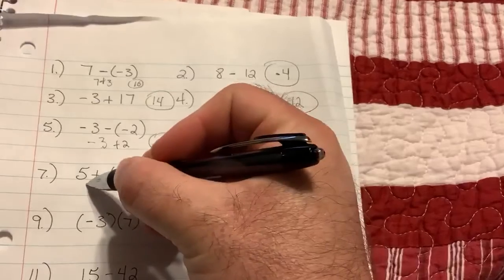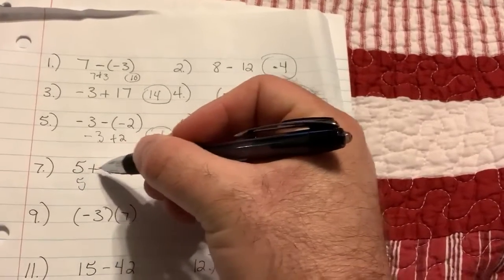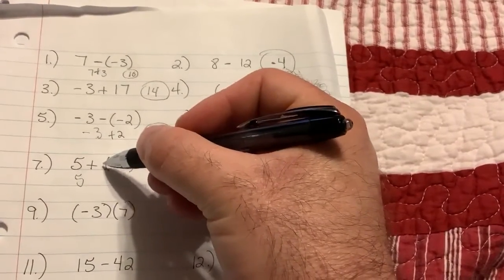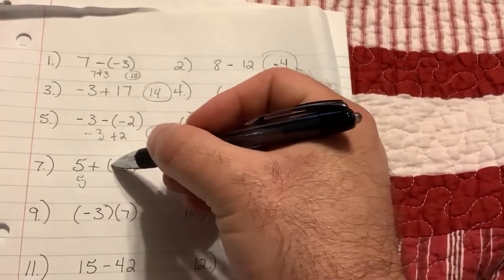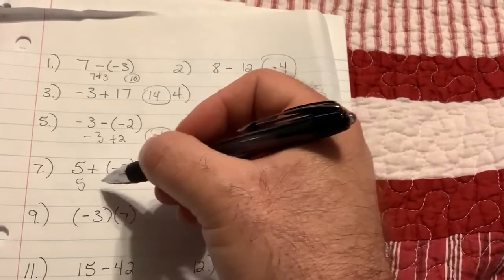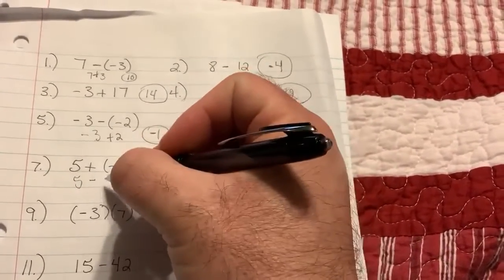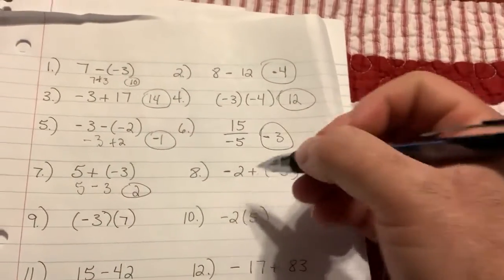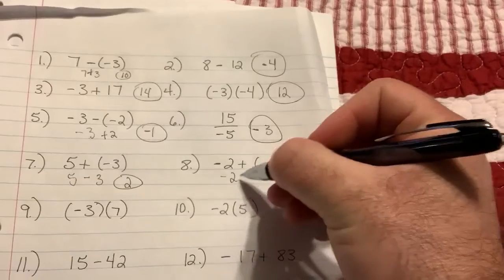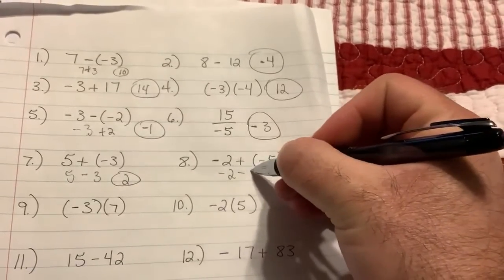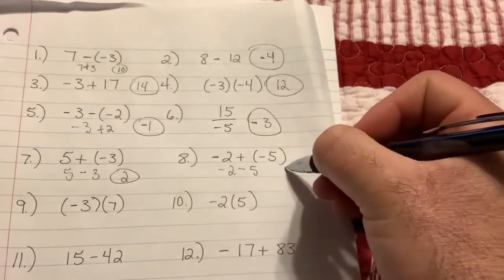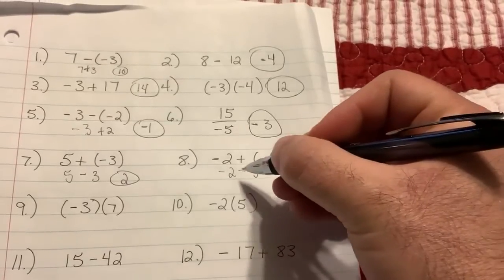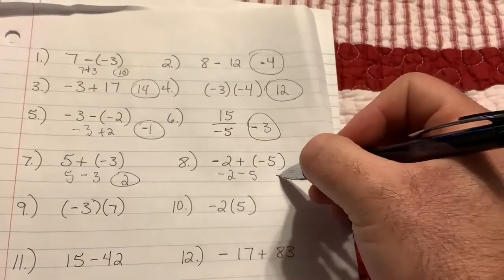This is a double sign. This is not multiplication because there's a sign in between the number and the parentheses. So it's 5 plus minus, which becomes 5 minus 3, and 5 minus 3 is 2. This is negative 2. This becomes a minus 5. They're both negative, so you add them, and it's a negative 7.